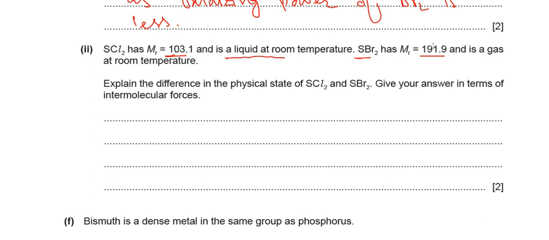Then what we have to say in this situation is that the type of intermolecular forces depends upon the molecular masses. Sulfur dichloride is a liquid, sulfur dibromide is a gas at room temperature. So explain the difference in the physical state of sulfur dichloride and sulfur dibromide.